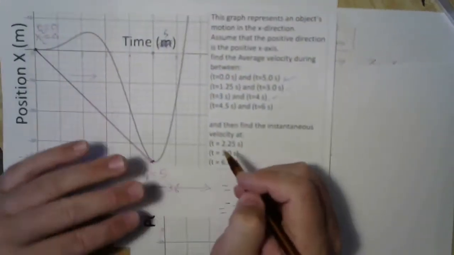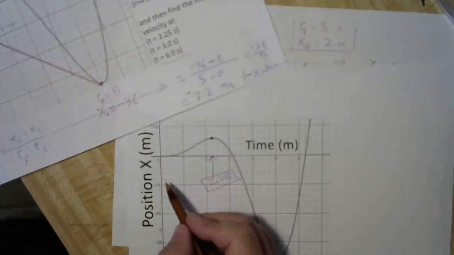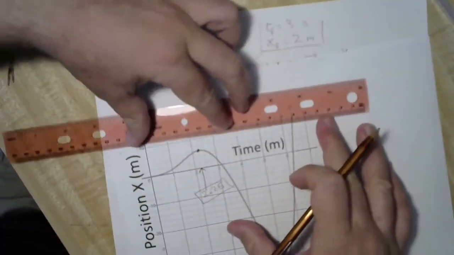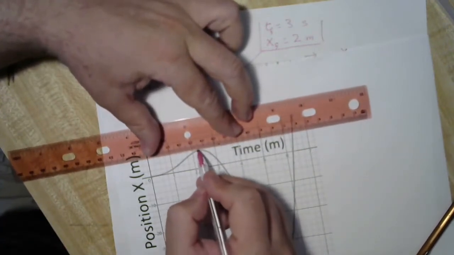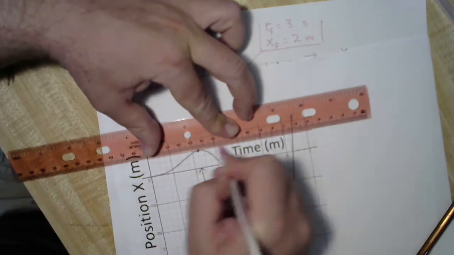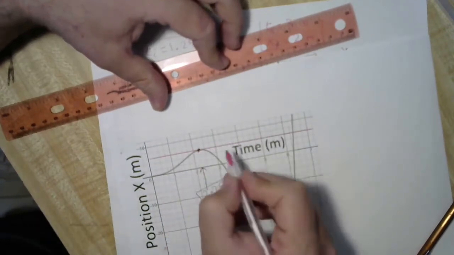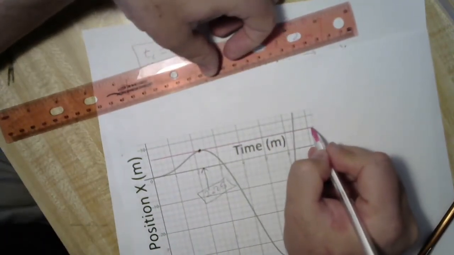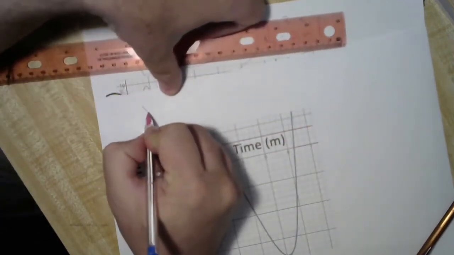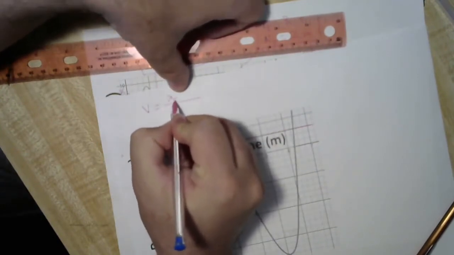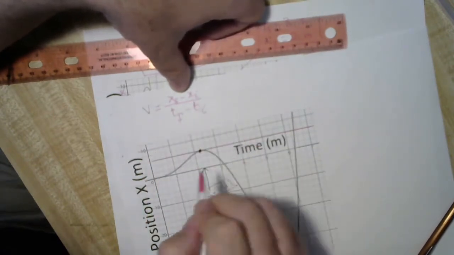In this case, I can't draw a line to find its slope, but I can draw a tangential line. Look, you can draw this tangential line like this. It is a horizontal one at this point. The slope of a horizontal line is 0. I can find that. How? The velocity is equal to x final minus x initial over t final minus t initial. Okay, I can pick any 2 points.